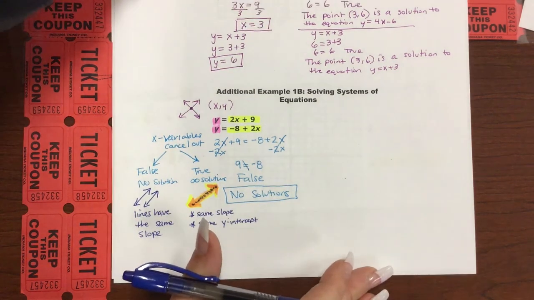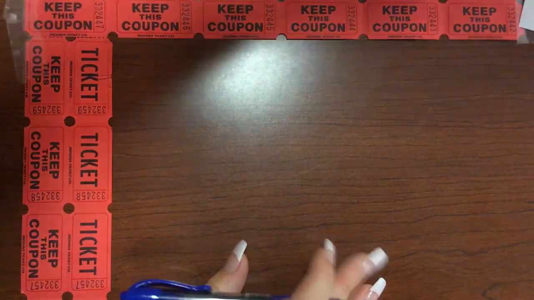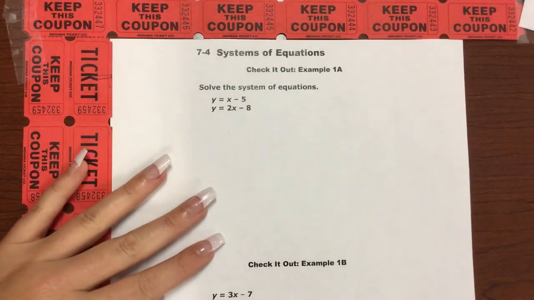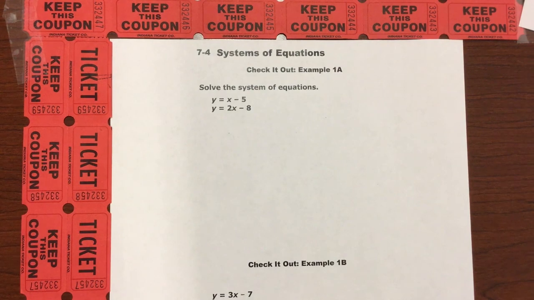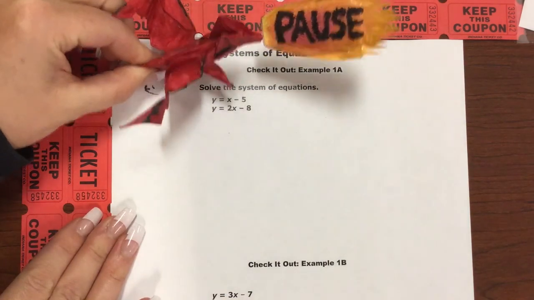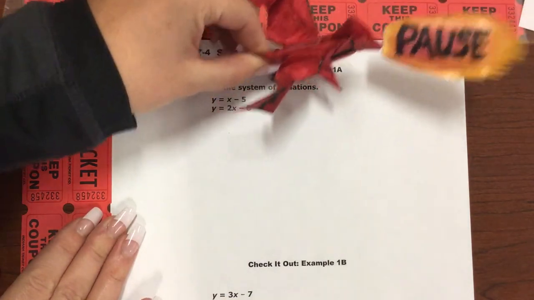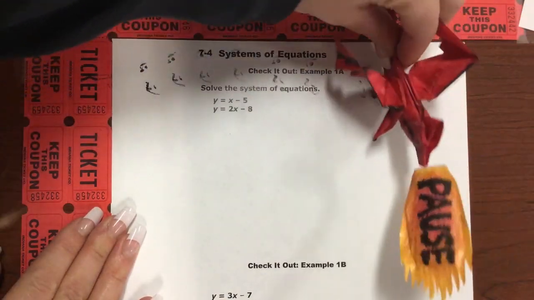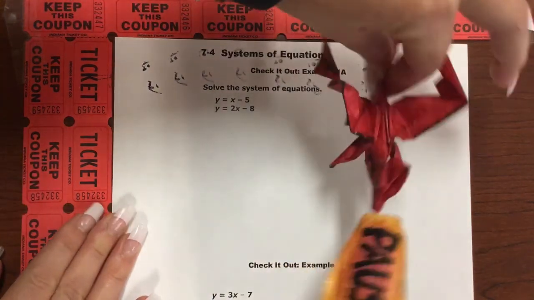All right? So now it is your turn to go ahead and check it out. So it is time for our lovely friend, the Pause Dragon, to come along and remind you that you need to pause this, go ahead and work out example 1A and also example 1B, and then we will see you in a little bit. Good luck, you can do it.